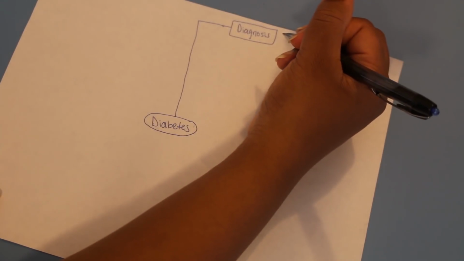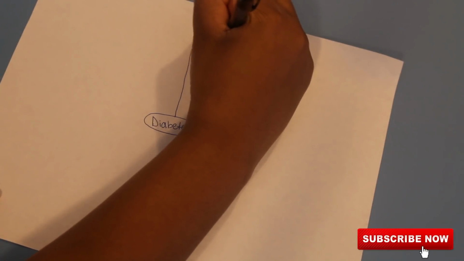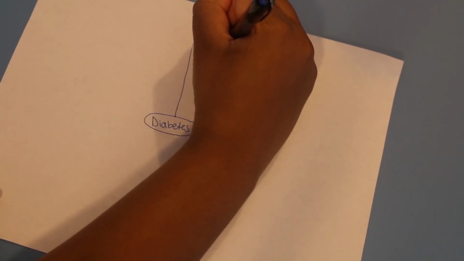So with the diagnosis, they look at your symptoms. So we're gonna put polyuria, which is a whole lot of urine. You're just peeing all the time. And then polydipsia, which is your extreme hunger. You're always hungry.